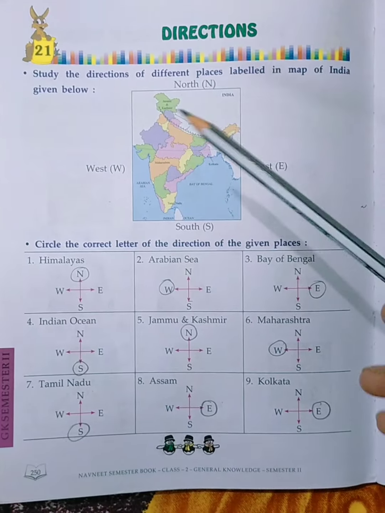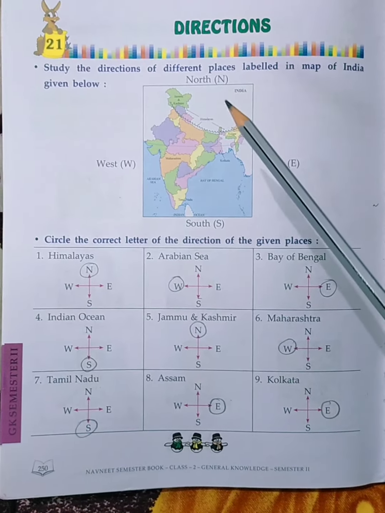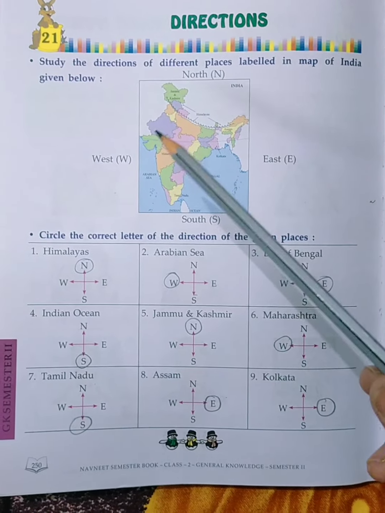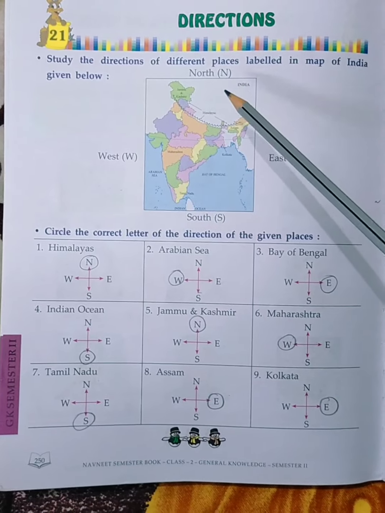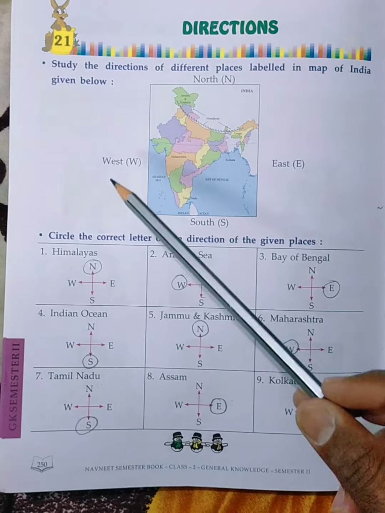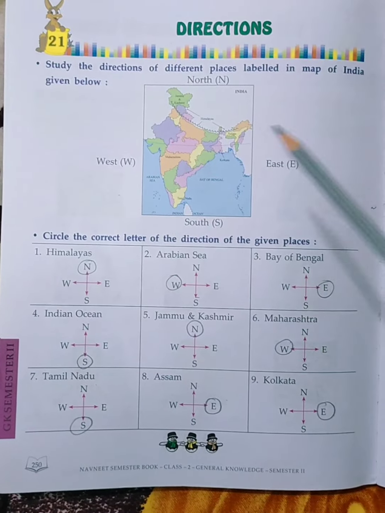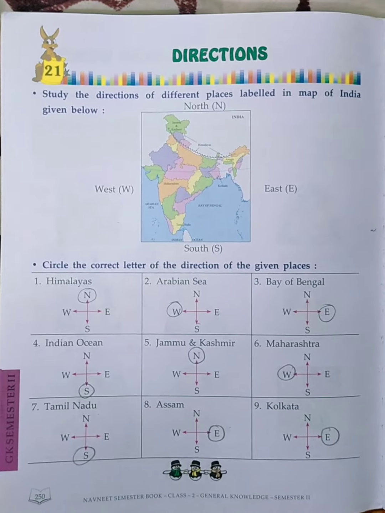Study the direction of different places labeled in the map of India. Here is a map of India. There are several places and there are directions. This is the north direction, this is south, this is east and this is west. Based on this map you have to find out the answers to the given questions.